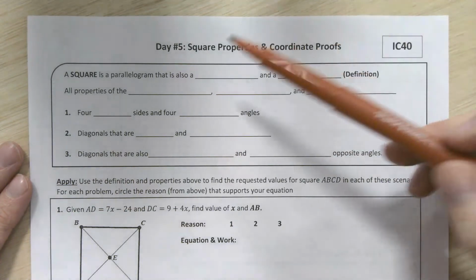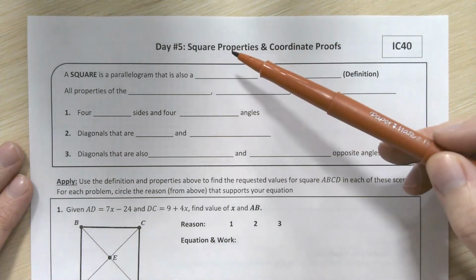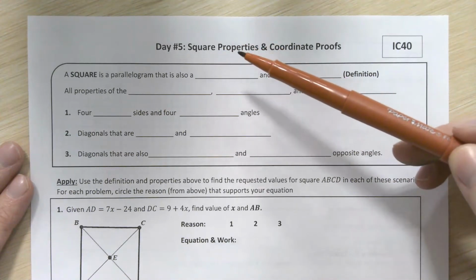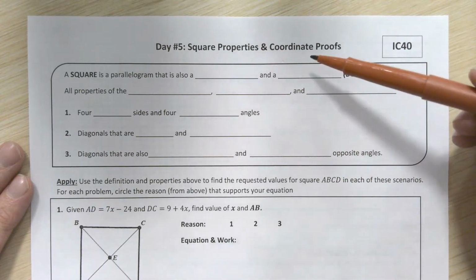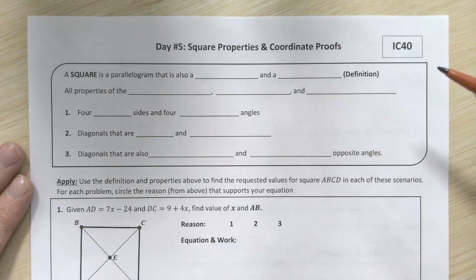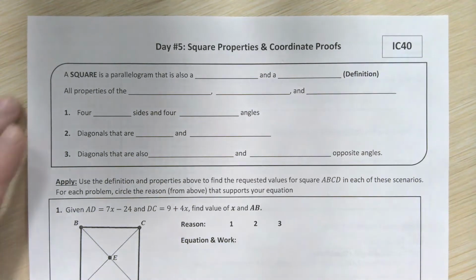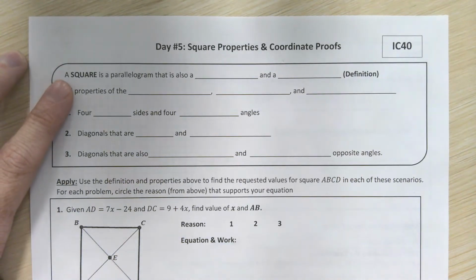We are going to take care of both algebra problems or numeric problems related to applying the properties of squares, and also taking a look at what a coordinate proof would look like in order to prove that a quadrilateral is a square. So first and foremost, we are going to talk about the definition of a square.